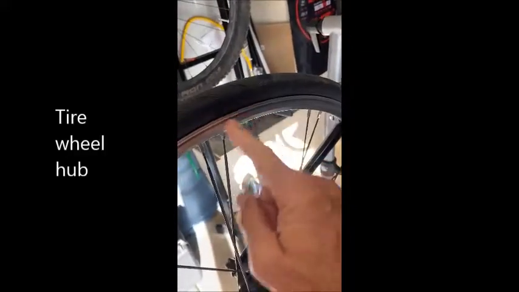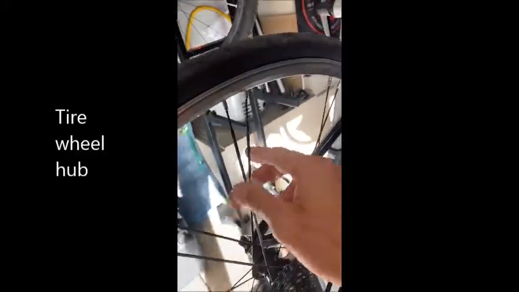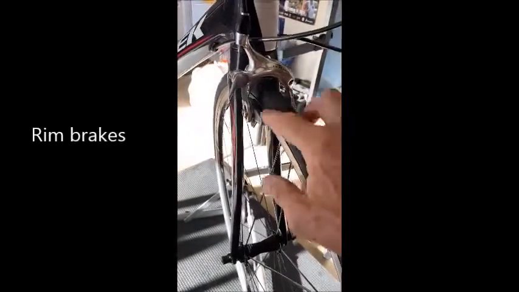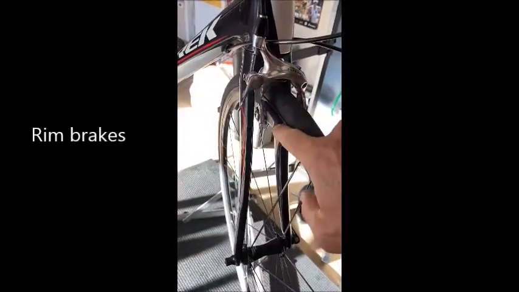Obviously the wheel. This is obviously the tire. The rigid part is the wheel, the spokes. This is the rear hub. This is the front hub. These brakes are rim brakes, caliper style brakes. They're rim brakes because the brakes are touching on the rim. And let's see, those are all the major parts.